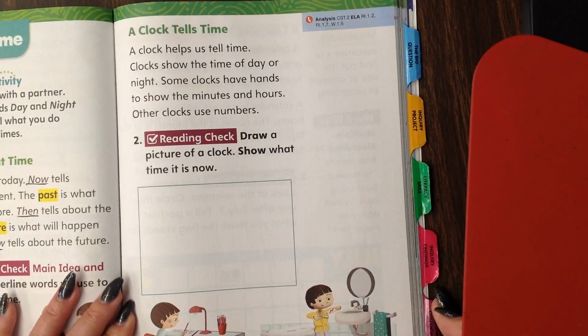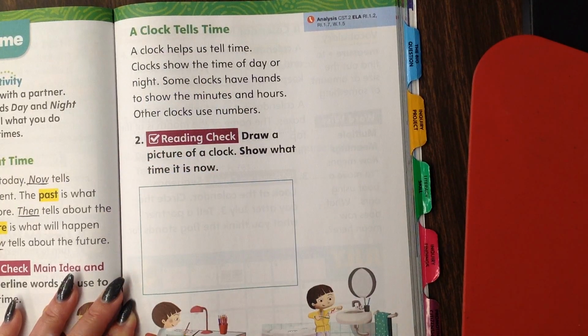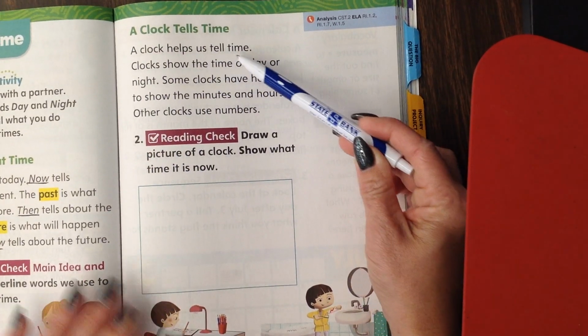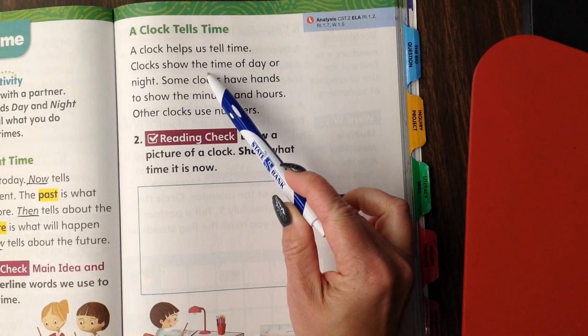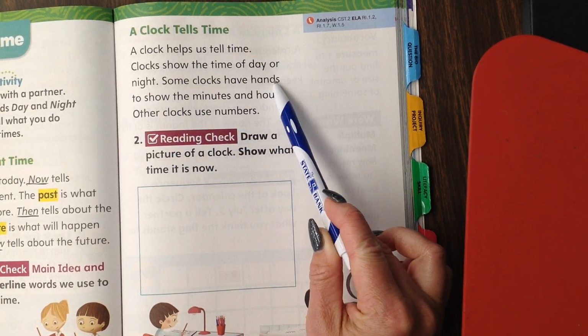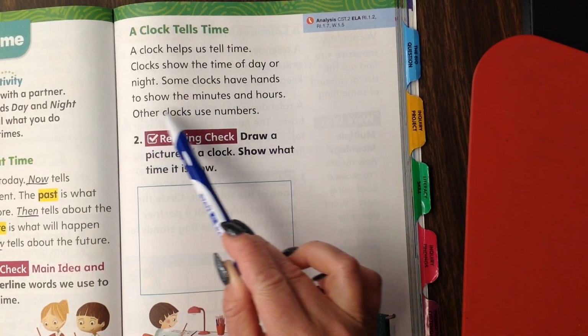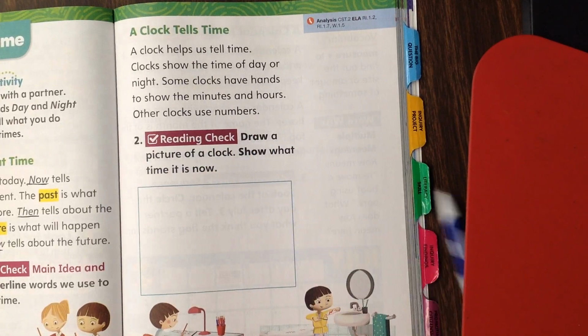This is page 115. A clock tells time. A clock helps us tell time. Clocks show the time of day or night. Some clocks have hands to show the minutes and hours. Other clocks use numbers.